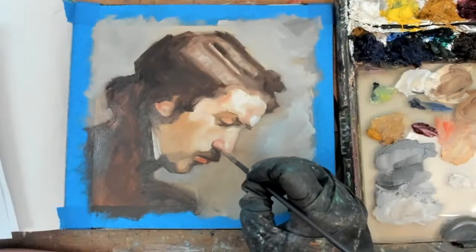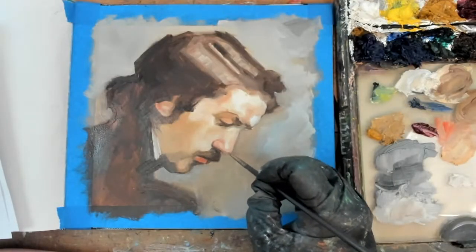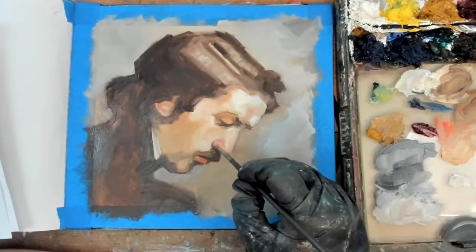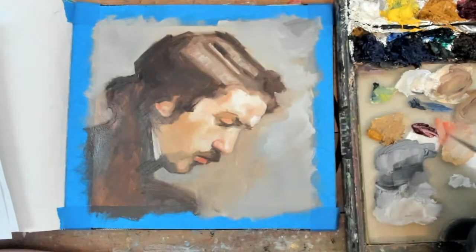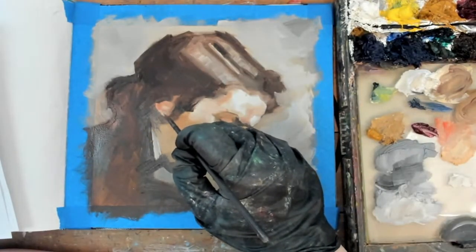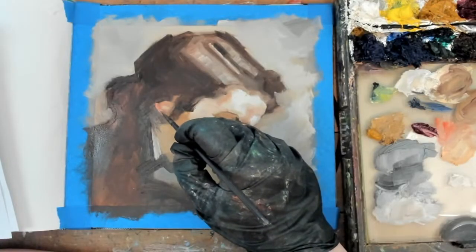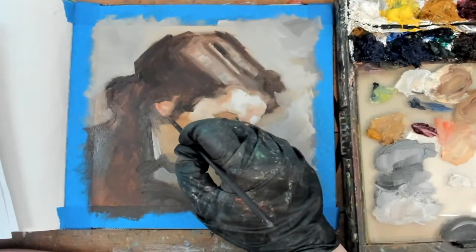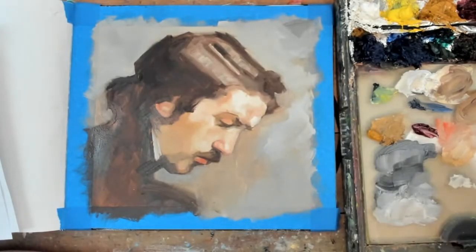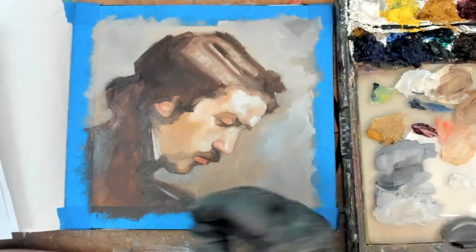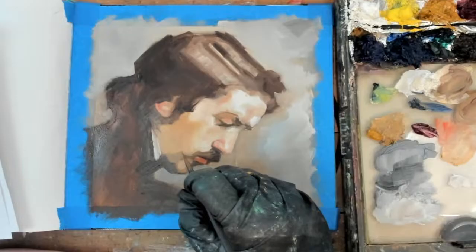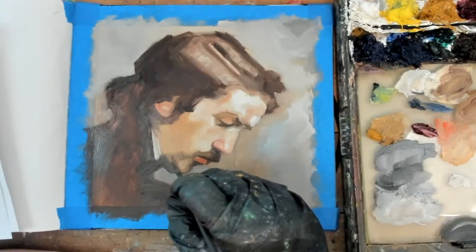Same thing with his nose. And his ear, but I think I've pretty much done his ear redness. This needs to come down there.